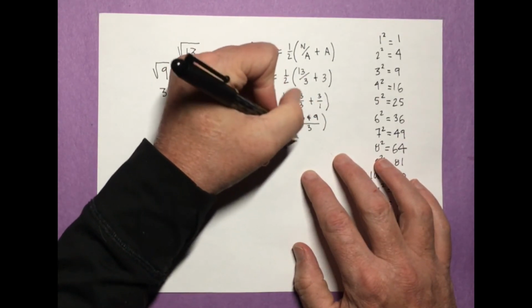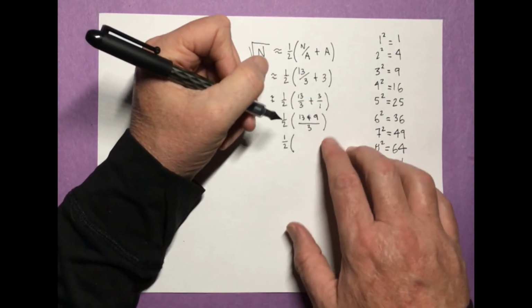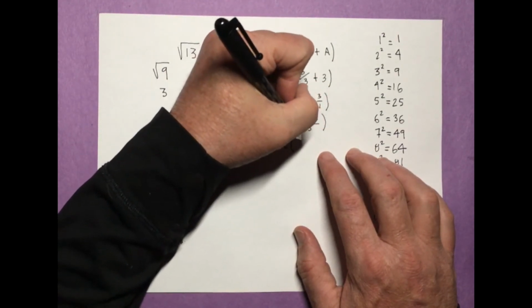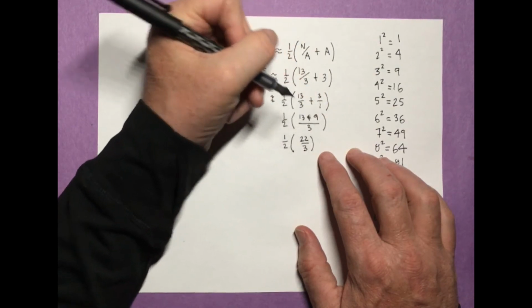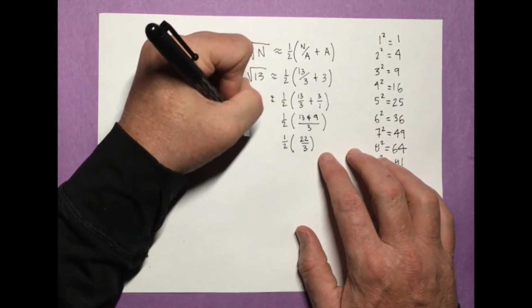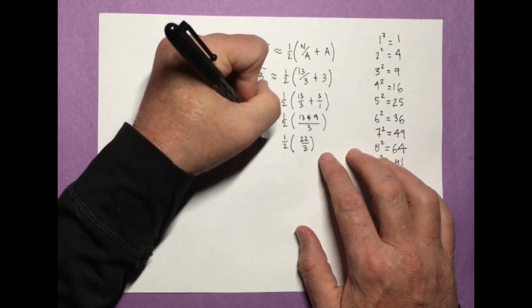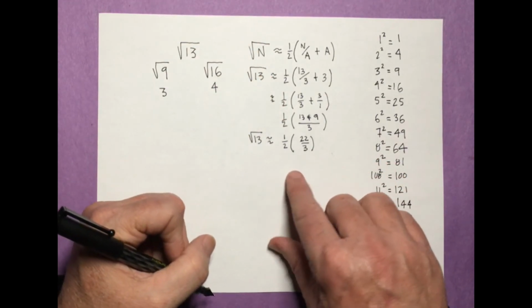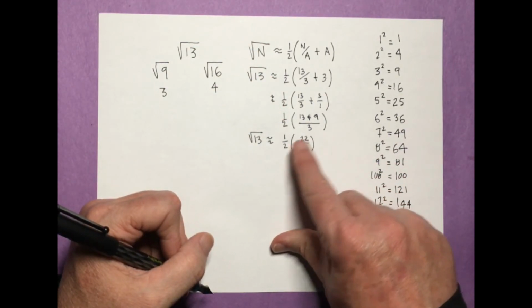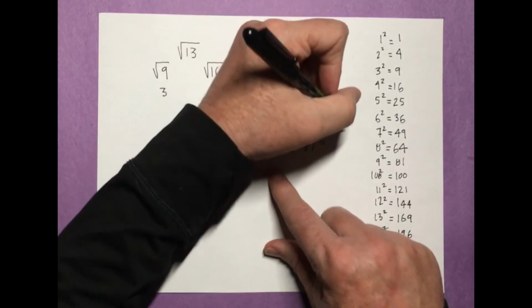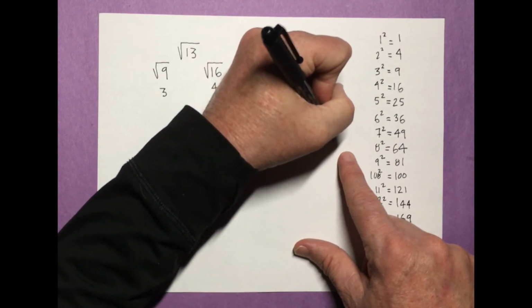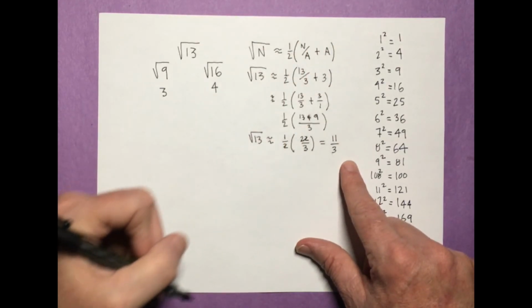The curse of the left-handed writer. 13 plus 9 is 22. So the square root of 13 is approximately equal to 1/2 times 22/3. Well, 22 is an even number, so let me cancel out that right there. So that means the square root of 13 is approximately equal to 11 thirds.